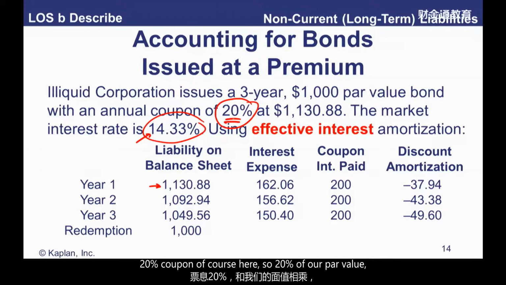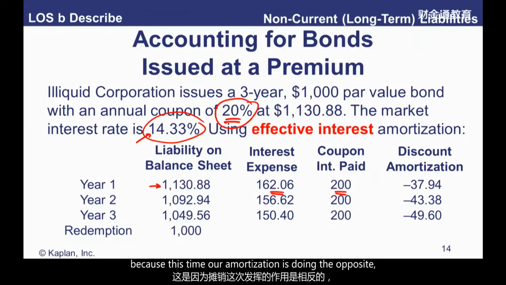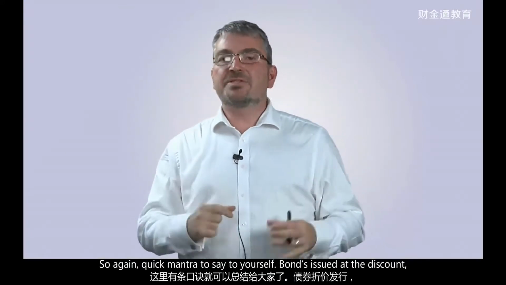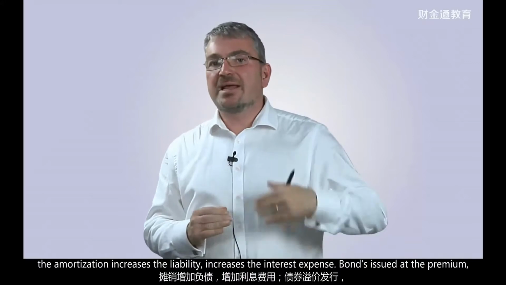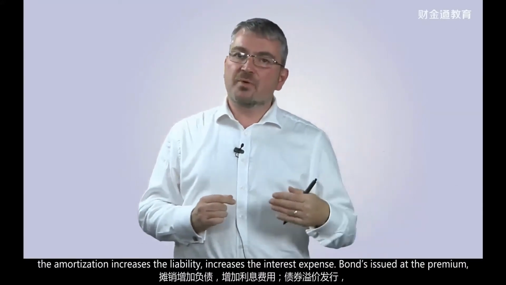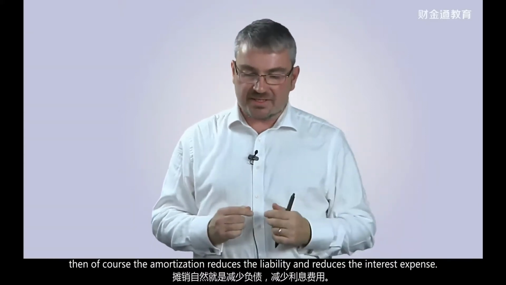So 20% of par value, 20% of $1,000, $200. So again, notice very clearly that this time the interest expense is lower than the coupon, because this time our amortization is doing the opposite. It's reducing the liability and it's reducing the interest expense. So again, quick mantra to say to yourself: bonds issued at a discount, the amortization increases liability, increases the interest expense. Bonds issued at a premium, then of course the amortization reduces the liability, reduces the interest expense.